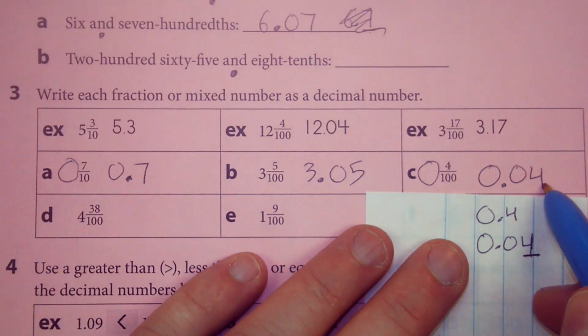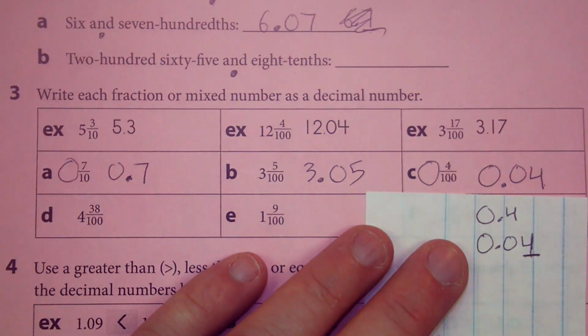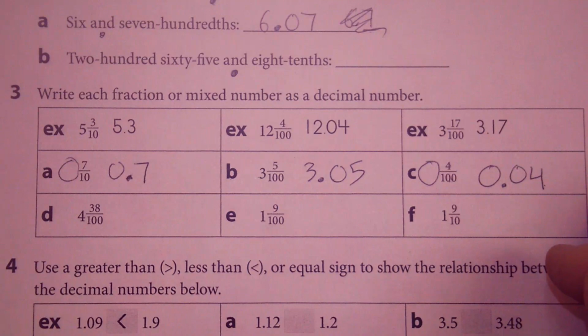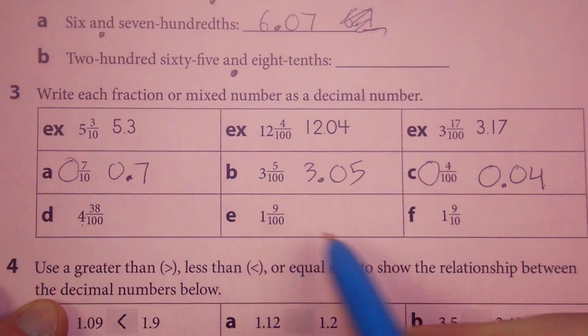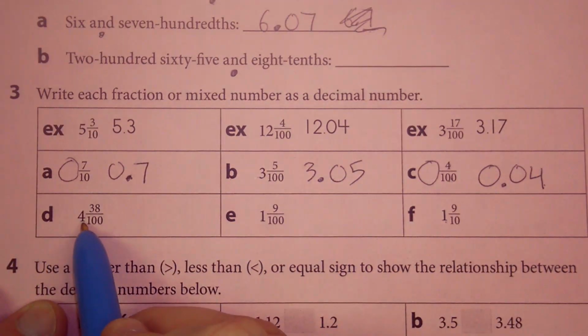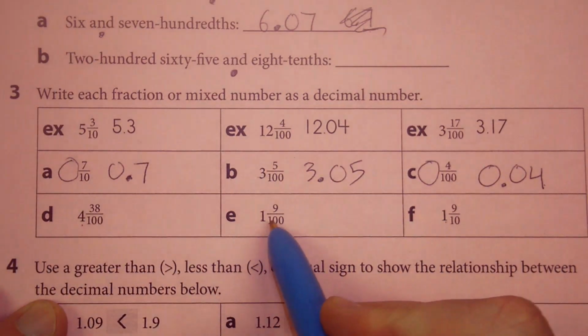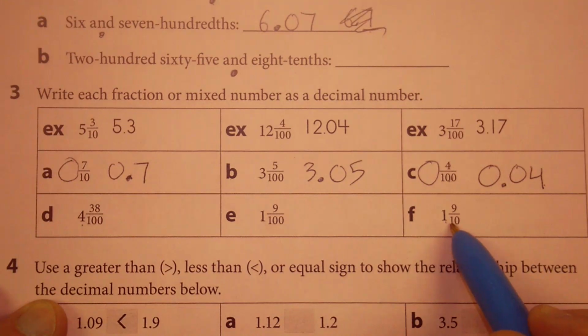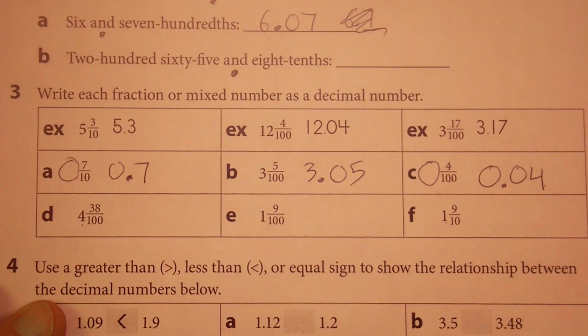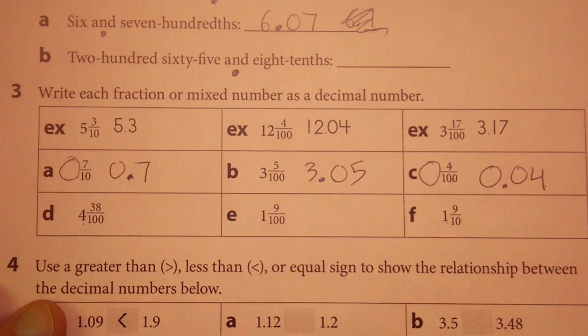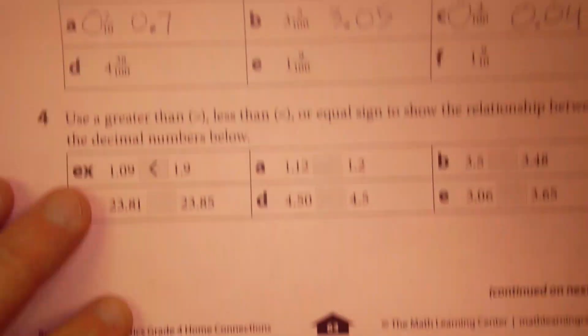That is 4 hundredths. That is your fraction. Okay? These last 3, I'm going to ask you to do on your own. All of them do have a whole number in front, so this will be 4 point something, 1 point something, 1 point something. Okay? The whole number comes before the decimal. Okay? Pause this video and finish D through F.